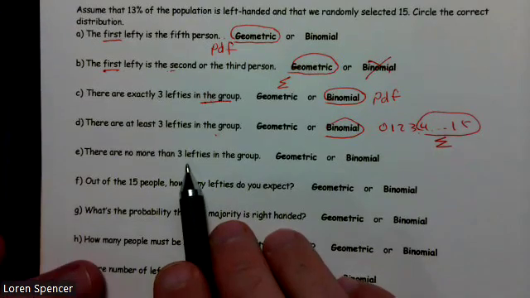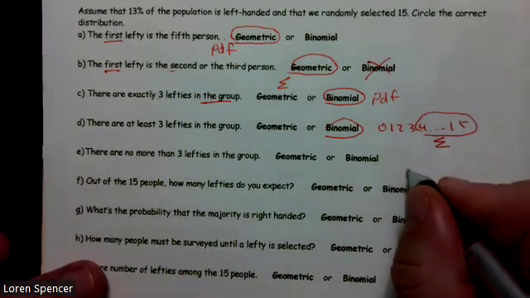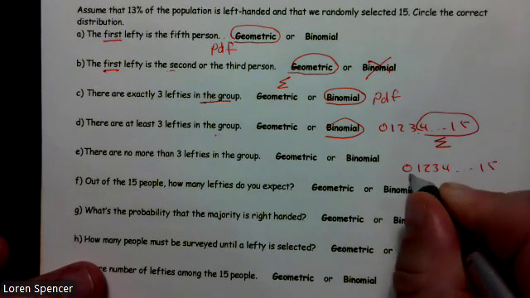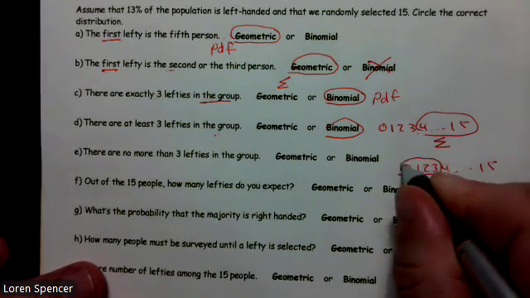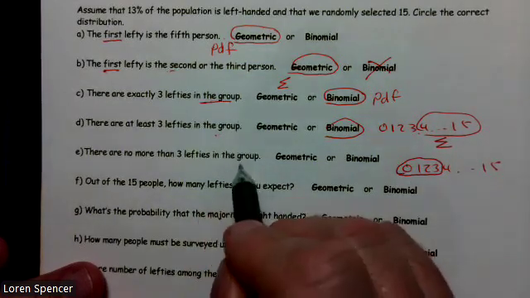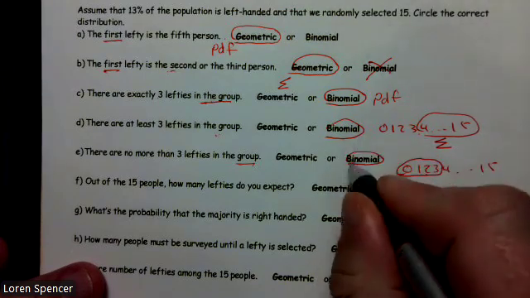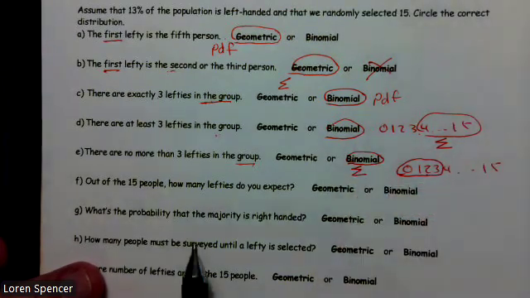There are no more than 3 lefties in a group. Well, again, 0, 1, 2, 3, 4, dot, dot, dot, all the way to 15, no more than 3. I have a group, so this makes it a binomial. And because I have multiple values, this will be a summation.